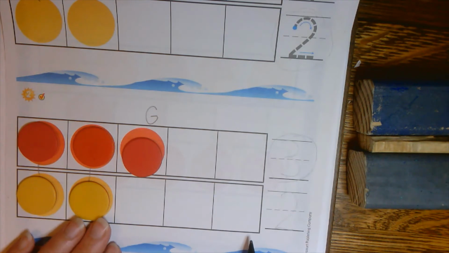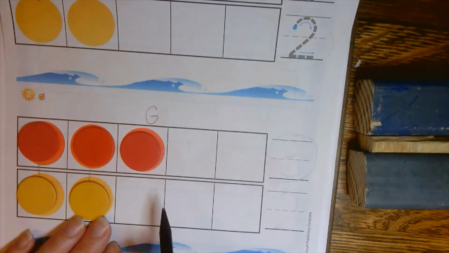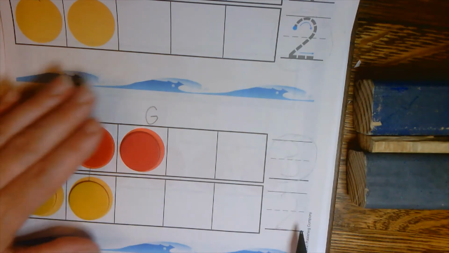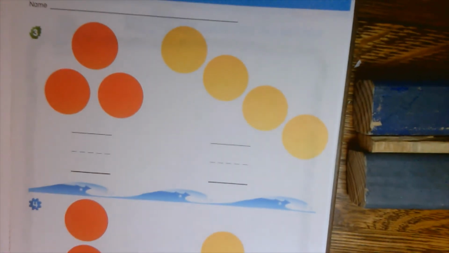Now, if we had a doubt as to whether 3 was greater than 2, we could see right here, couldn't we? There's a counter right there, and it doesn't have a match down below. Go ahead now to the next page. Again, easy stuff. You guys can just look at this and subitize and know.